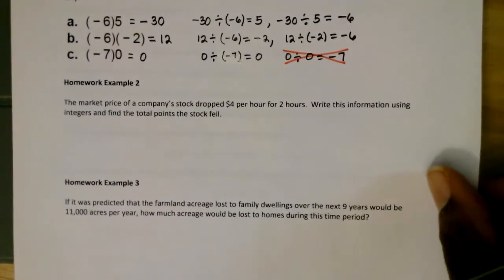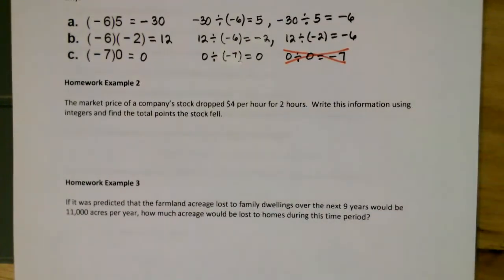All right, here's another homework example problem. The market price of a company stock dropped $4 per hour for 2 hours. Write this information using integers and find the total points the stock fell.